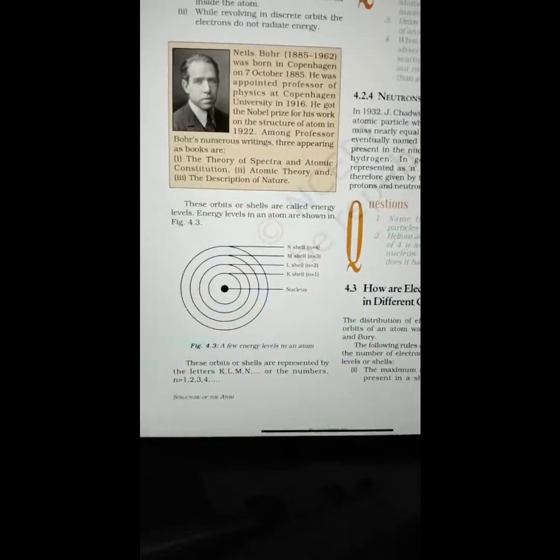Now, these orbits or shells are called energy levels. Energy levels in an atom are shown in figure 4.3. Figure 4.3 is showing you a few energy levels in an atom. The orbits or shells are represented by the letters K, L, M, N, and so on, or the numbers n equals 1, 2, 3, 4, etc.